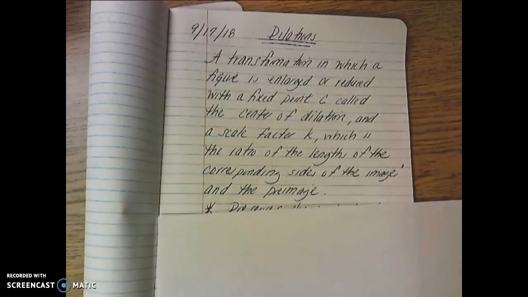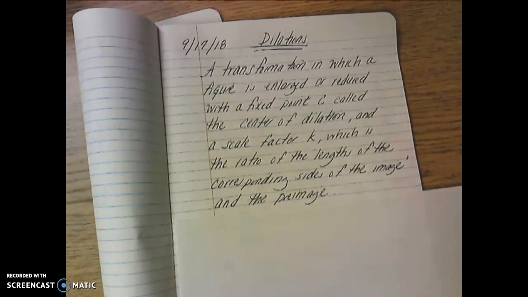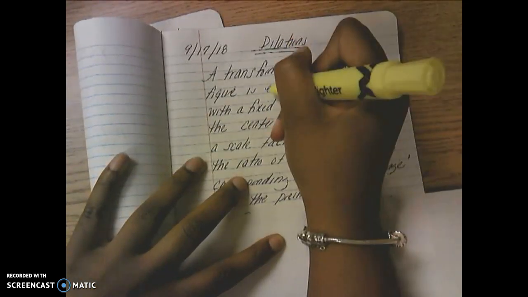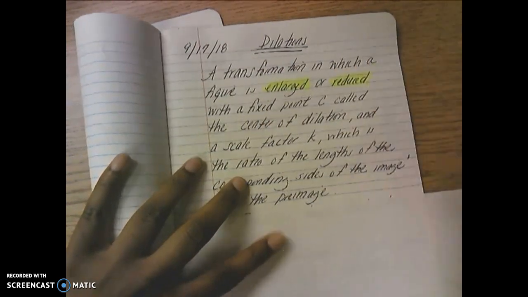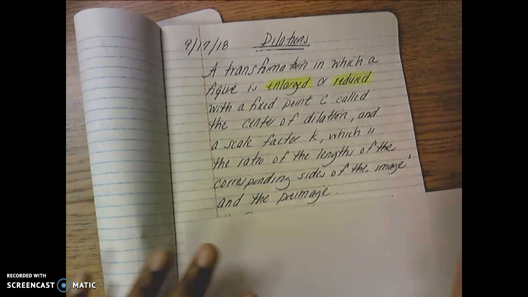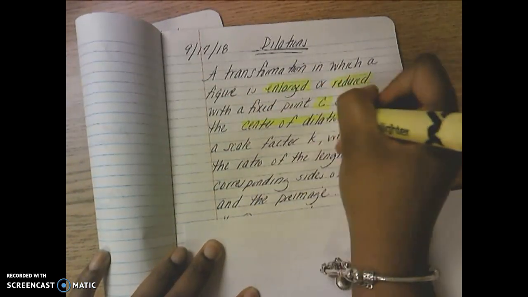What you have here is the definition for a dilation. A dilation is a transformation in which a figure is either enlarged or reduced with a fixed point C, and C would be our center of dilation.